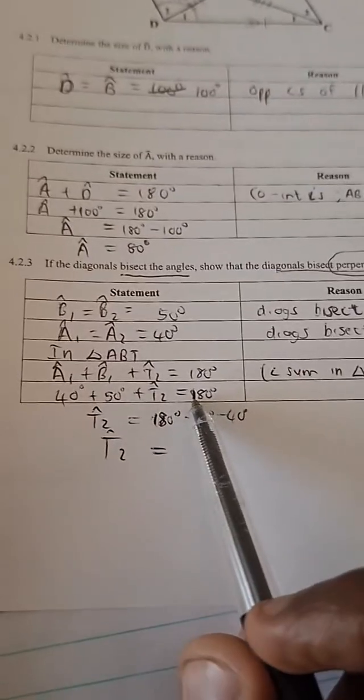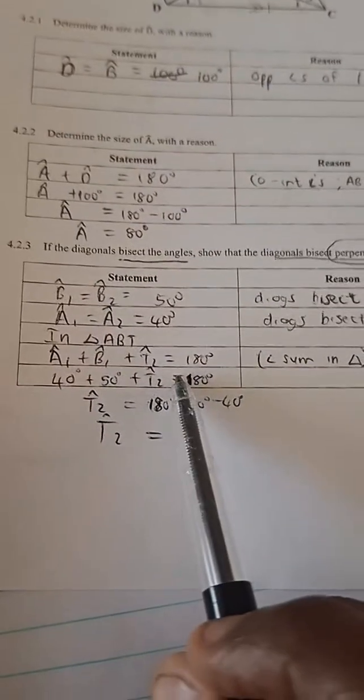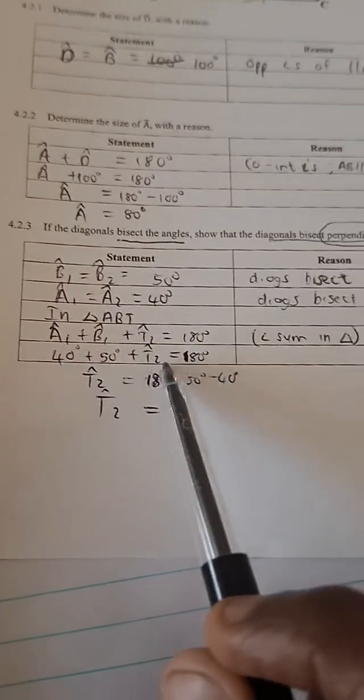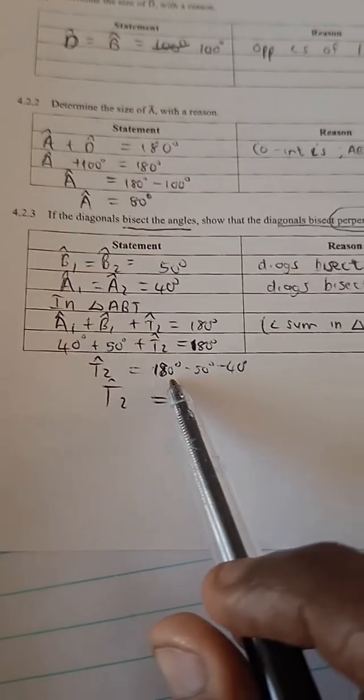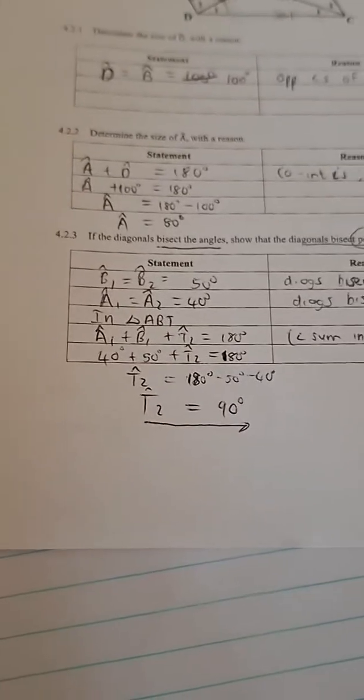It's 180, okay? Yeah, it's 180. I'm sorry if my writing is doing funny stuff. But the sum of angles in a triangle, remember, this is triangle ABT, adds up to 180. The sum of angles are supplementary angles. So 180 minus 50 minus 40 gives us a beautiful what? 90 degrees. Okay, guys, proved.